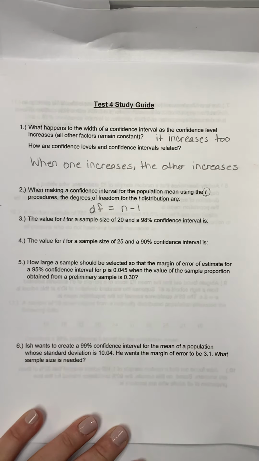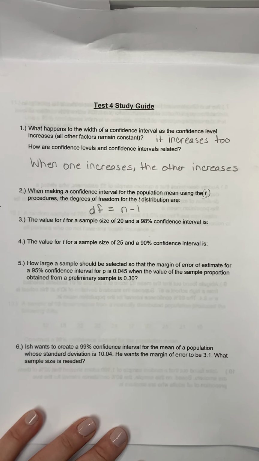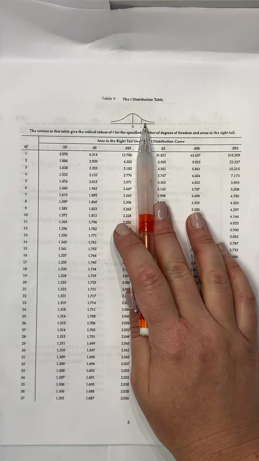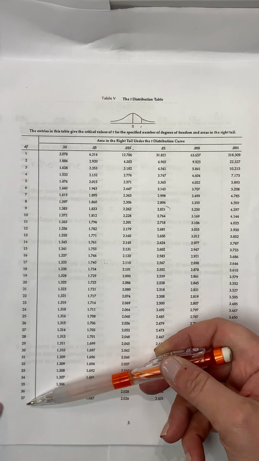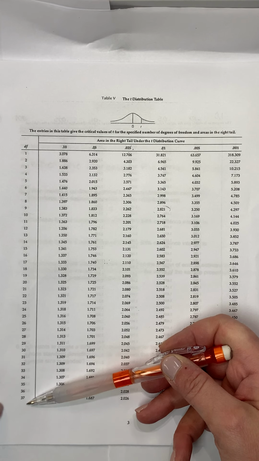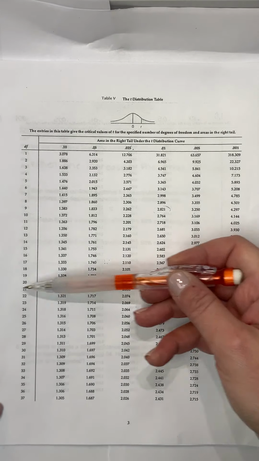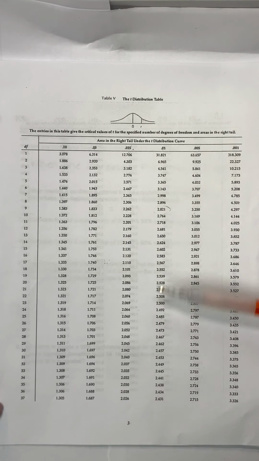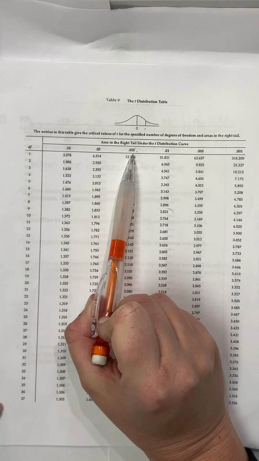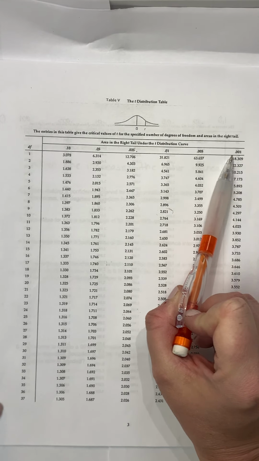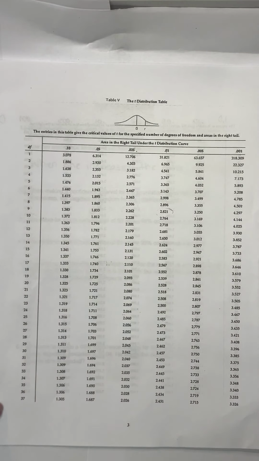Okay, the next 2 questions deal with the T chart. And I've had some questions as far as how in the world do you read the T chart? Okay, so let's talk about our T chart. So T is still talking about what's going on under the curve, like Z, but it's a little different. Here on the left, you have degrees of freedom, which is just n minus 1. So that's how you find which row you're in. To find the column, you have to find the area under the curve in the right tail. So these are all areas.